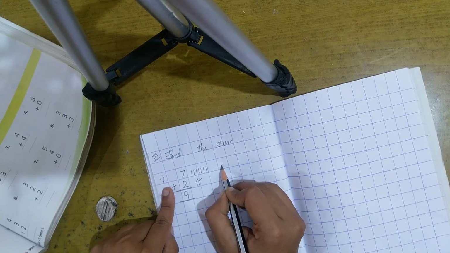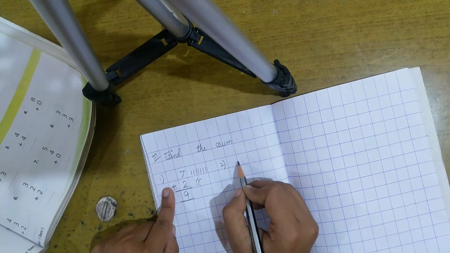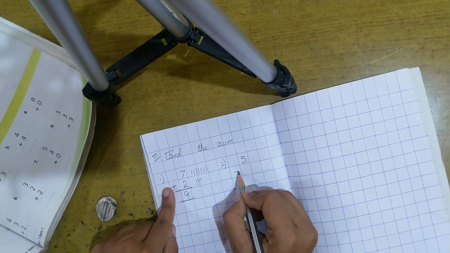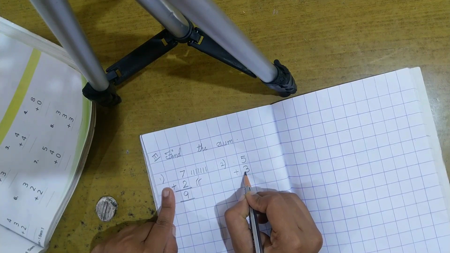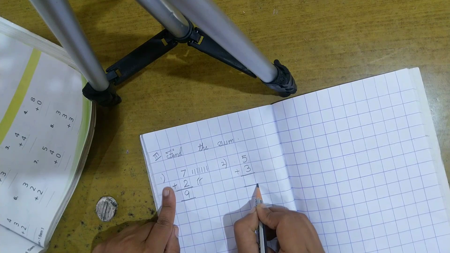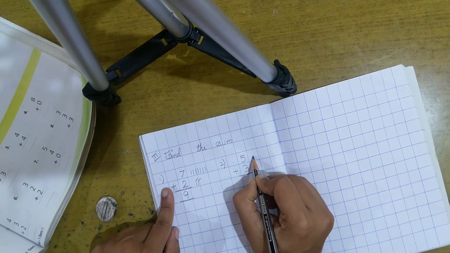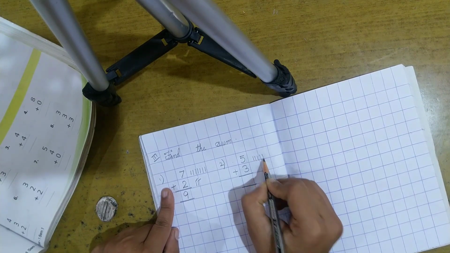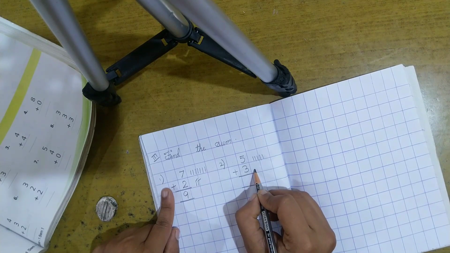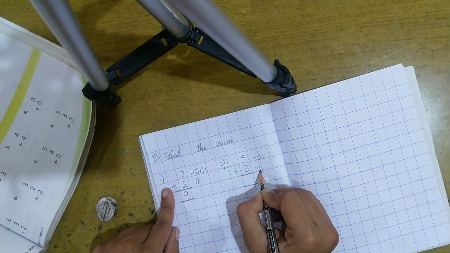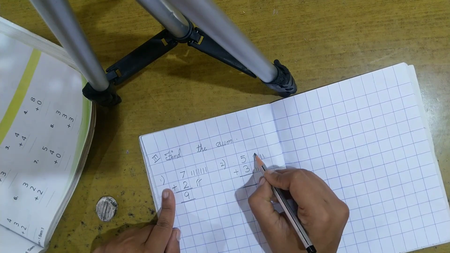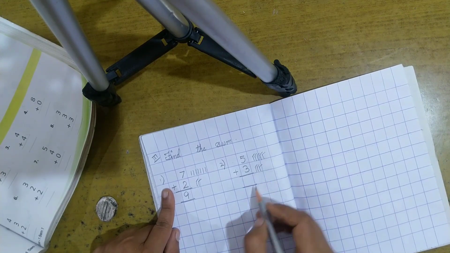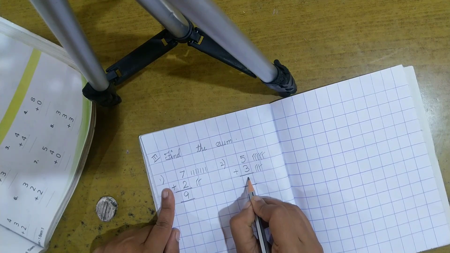Leave the next box. Write second question. Leave one box. Write 5 plus 3. Sleeping line. Now how many lines to draw? 5 lines. 1, 2, 3, 4, 5. Here 3 lines. 1, 2, 3. Now count all together. 1, 2, 3, 4, 5, 6, 7, 8. What will be my answer here? 8.